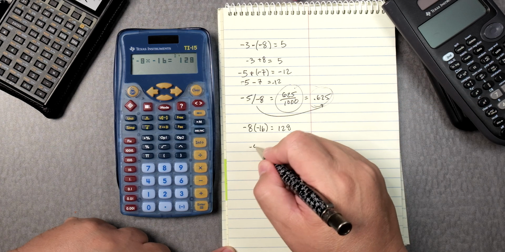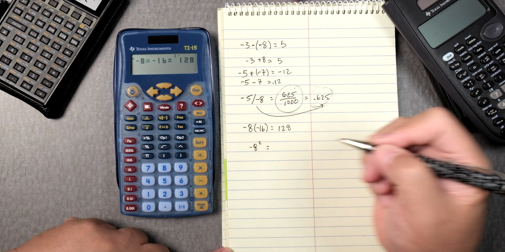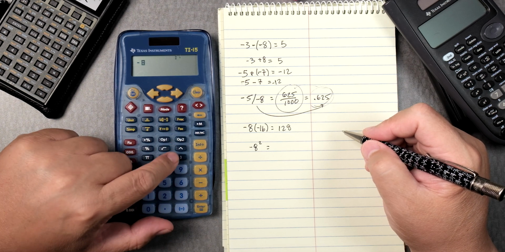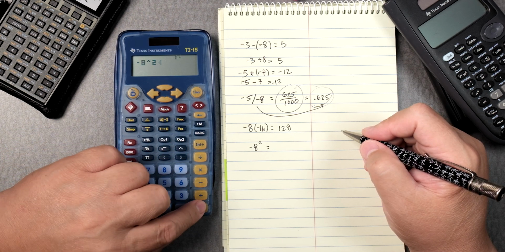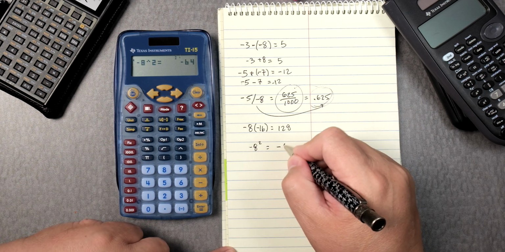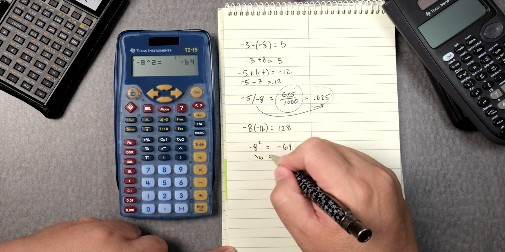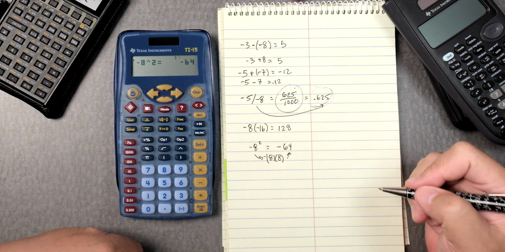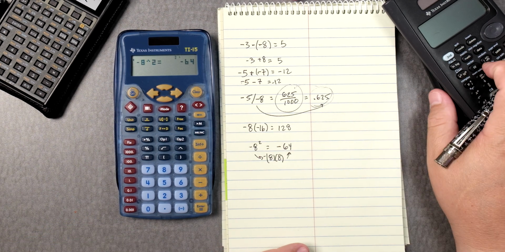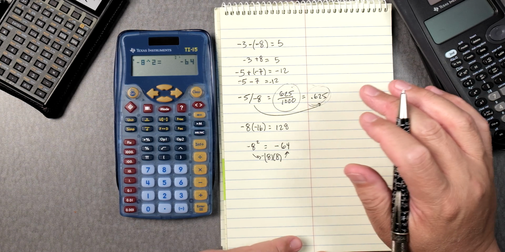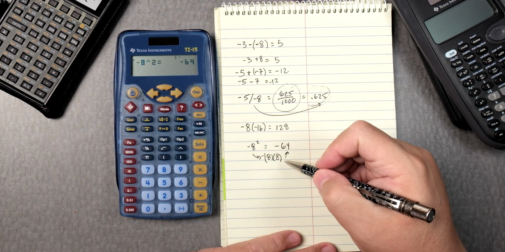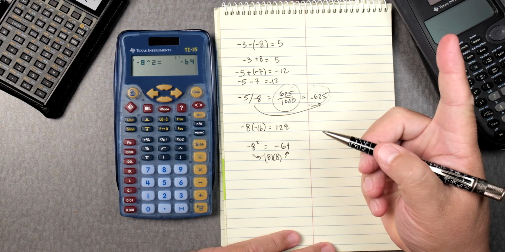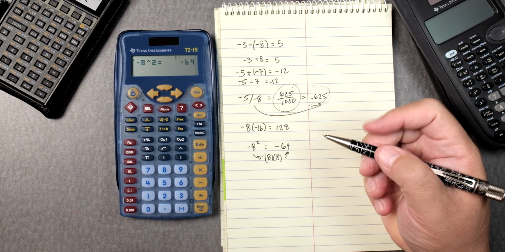How about -8 squared? How does it handle that? Well, we press -8, and then we press the caret key, 2, enter, and that's going to give you -64. That means it's doing 8 times 8, gives you 64, and then it just takes the negative. Now, you need to be aware that this calculator does it this way. Other calculators will say positive 64. So you have to make sure you know what your calculator is doing, right?